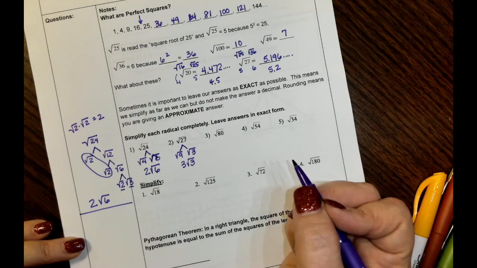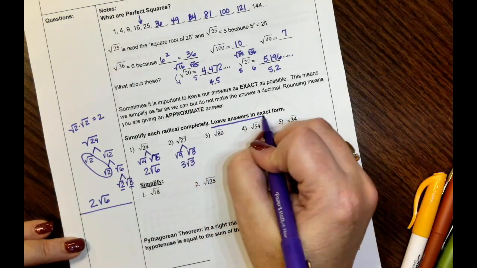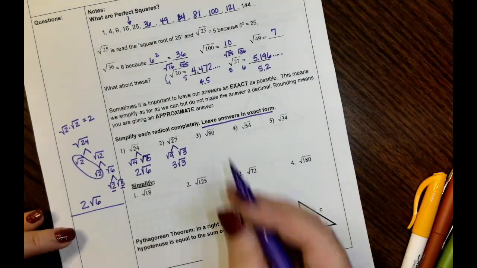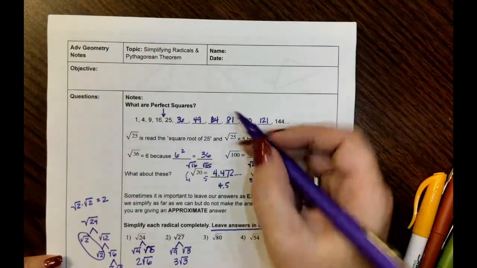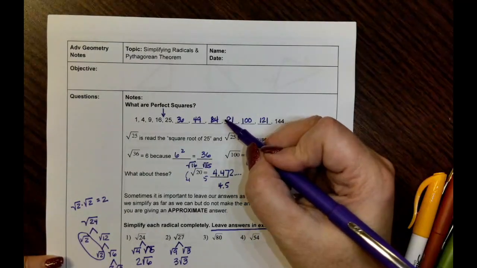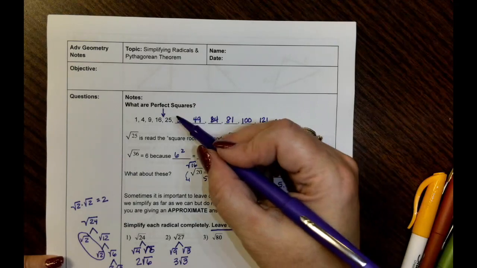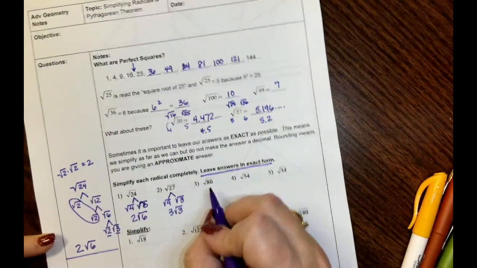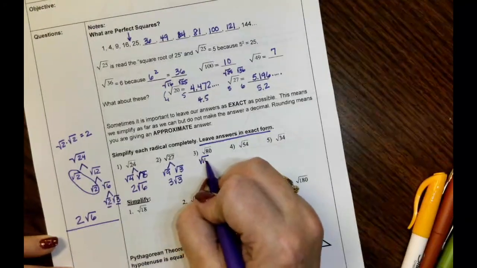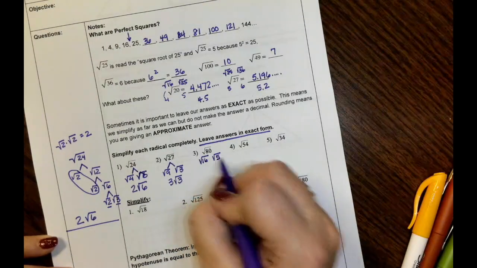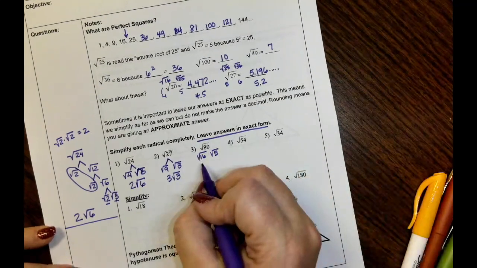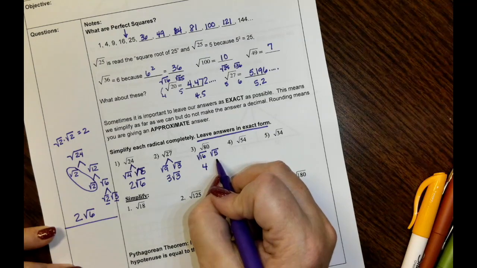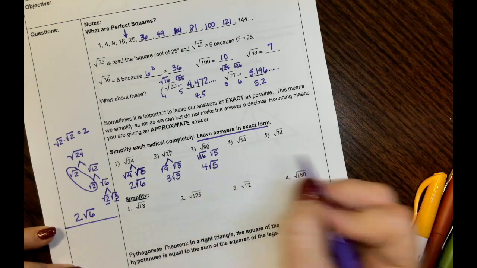That is called leaving it exact. Okay, we are leaving our answers exact because I don't have to round. I'm not deciding that something's not important. The square root of 80, we go up here. Okay, then we just check. 80 divided by 64, divided by 49, divided by 36, divided by 25, divided by 16. 16 goes into 80, so we're going to split that into the square root of 16 and the square root of 5. Okay, the square root of 16 is a number I know. It's 4. The square root of 5 is a decimal I don't know, so I'm going to leave it alone. 4 times the square root of 5.